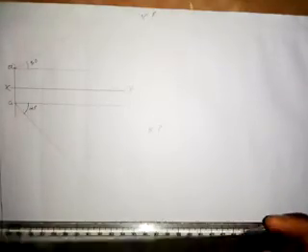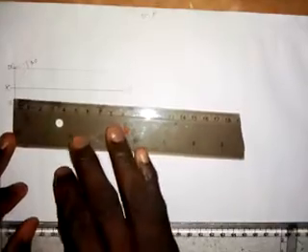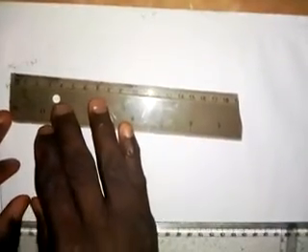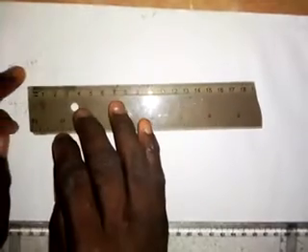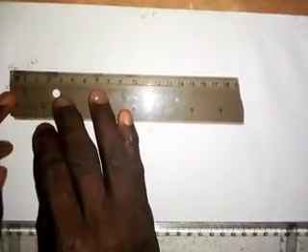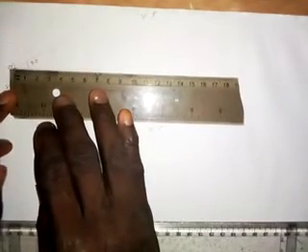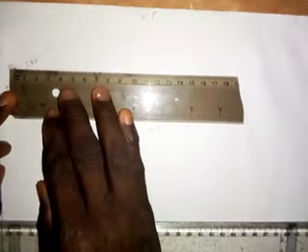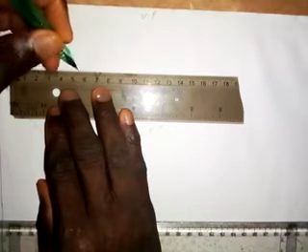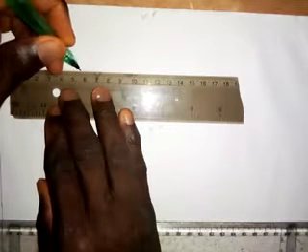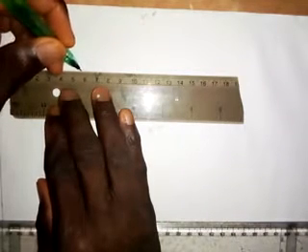parallel to XY line. Line AB is parallel to XY line. So the length of the line is 55 millimeters. So on this line here, you take a measurement of 55 millimeters. It is 55, not 45. So you take a measurement of 55 millimeters on this line here in the vertical plane.